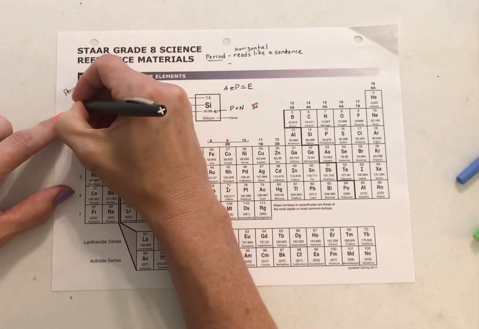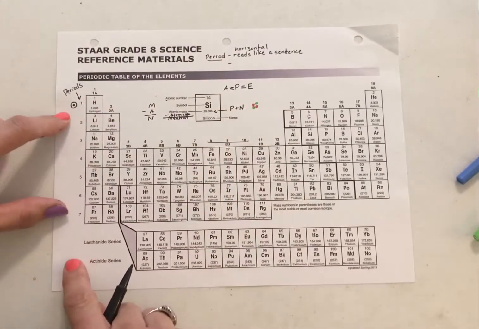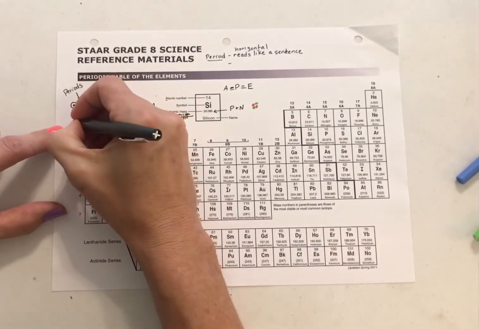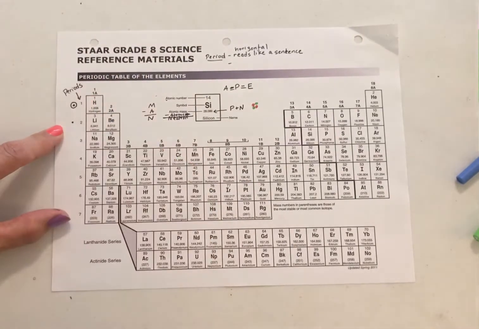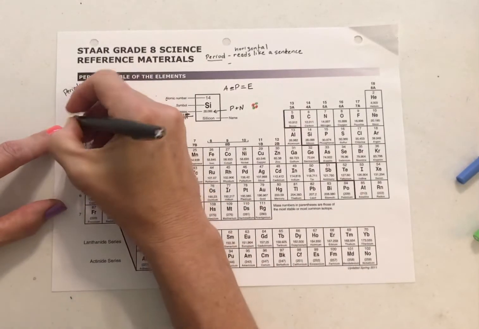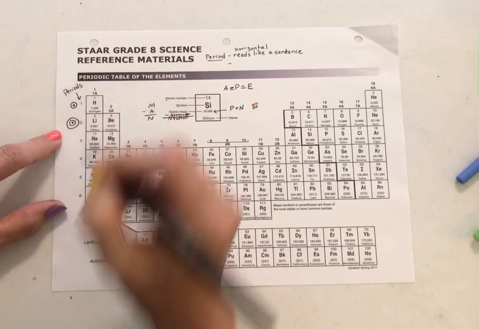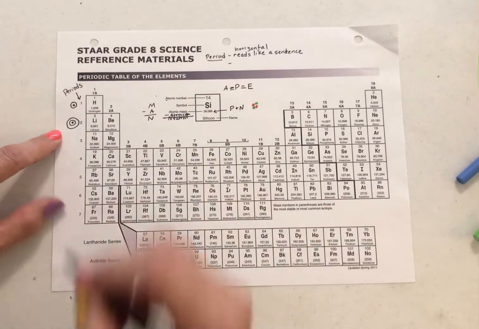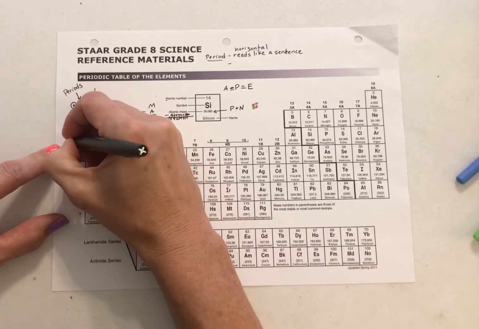For the first period, I'd like you to draw this down the side. It's a good way to remember this. You're going to have one shell. So I'm drawing a little nucleus and representing a single shell by making a little bullseye with one circle. For 2, we're going to have my nucleus and 2 circles around it because it has 2 electron shells. 3 is going to have 3 electron shells, and so on.